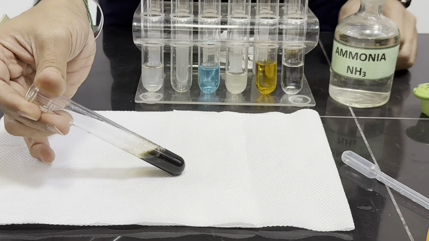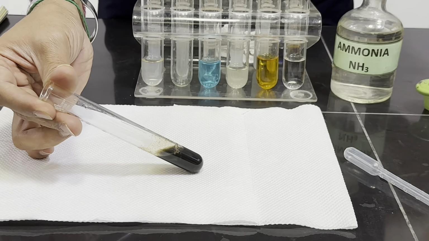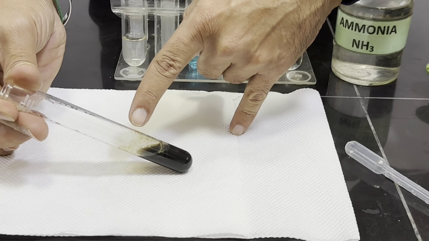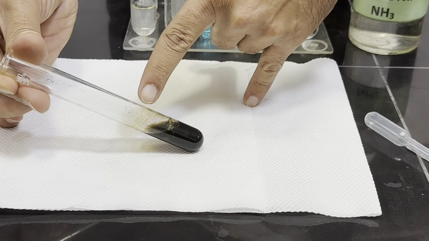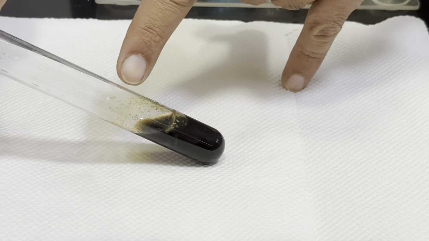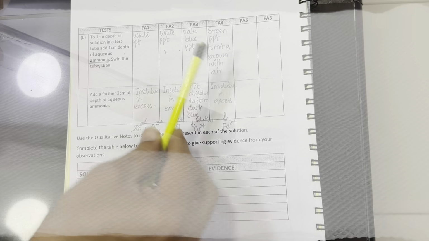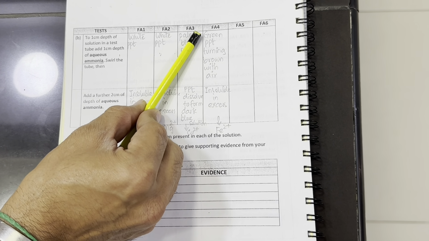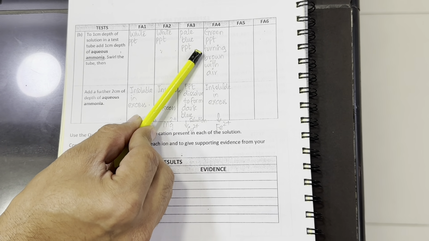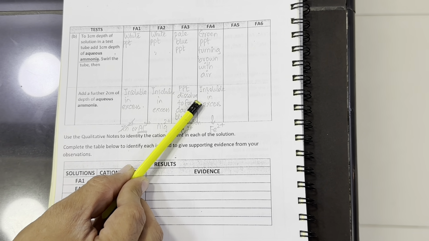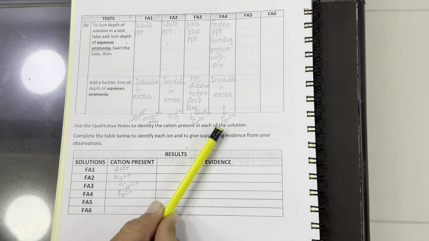If we look closely from the top, the precipitates are turning brown. The precipitates in contact with air are turning brown. Now Fa4 resulted in green precipitates which turned brown with air and they were insoluble in excess, which confirms that Fe2+ is present.